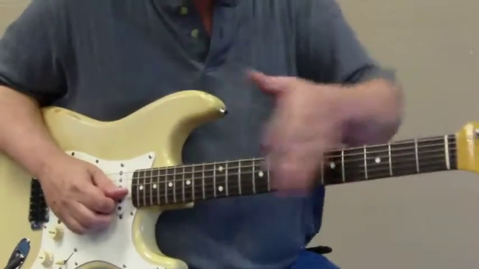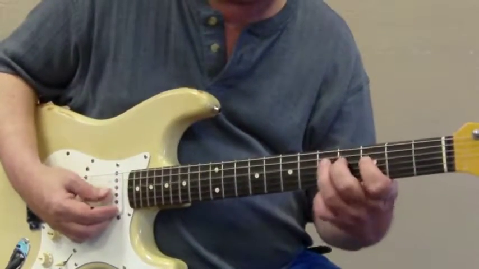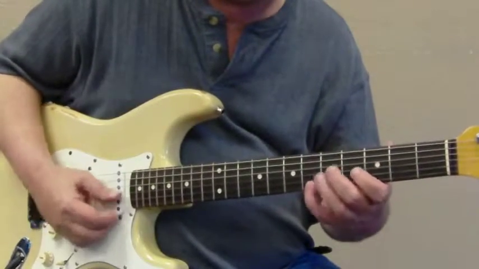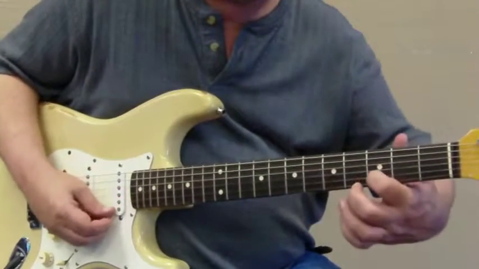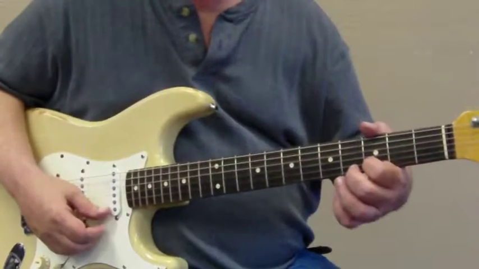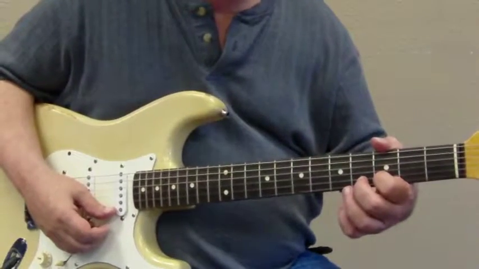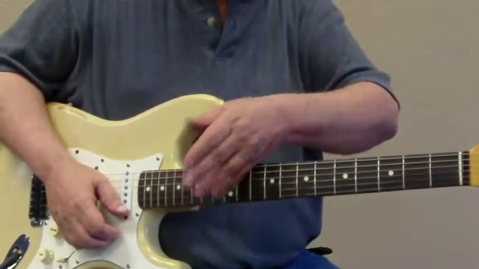Now, you saw me slide out of the pattern that I had been using. The note I slid to is this note in the pattern. So this is why we learn scales in more than one style. There's a style that takes you across, there's a style that moves you up.